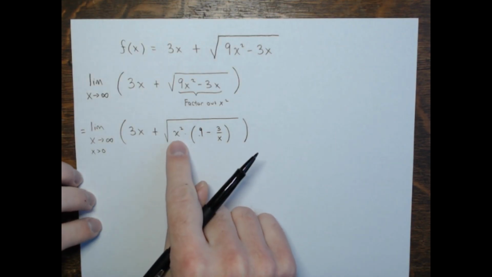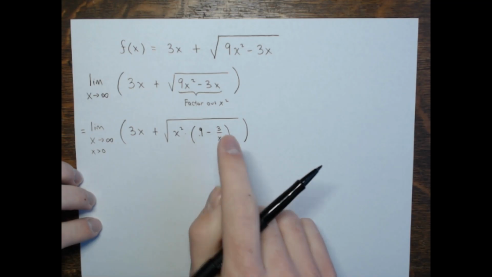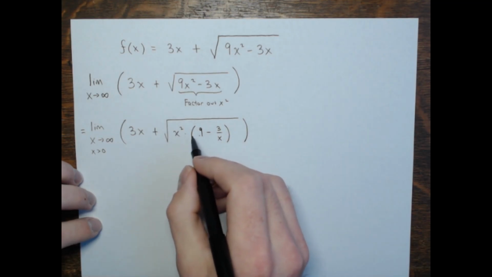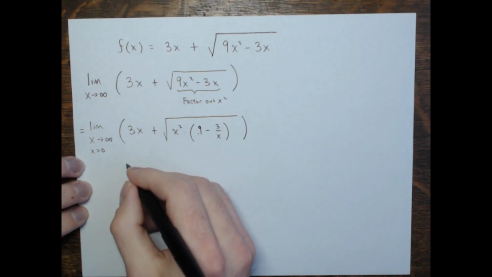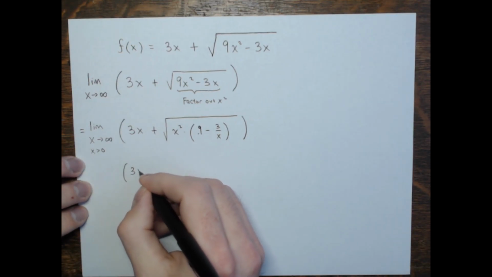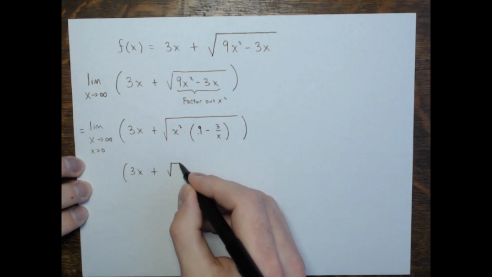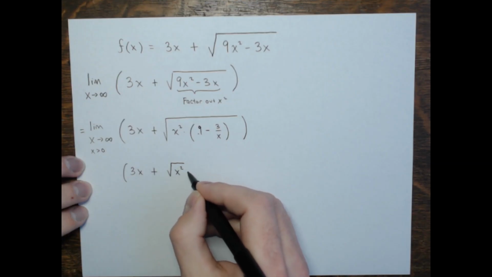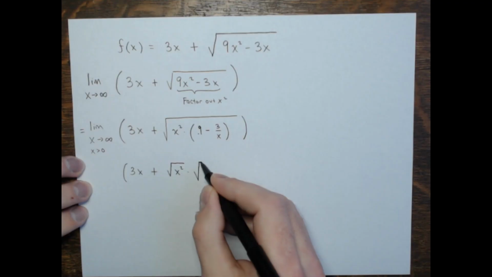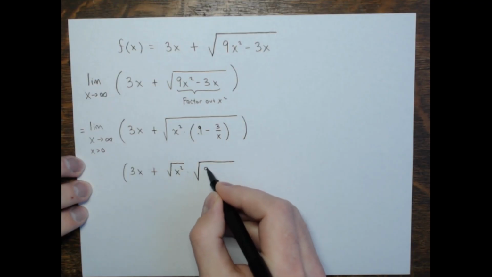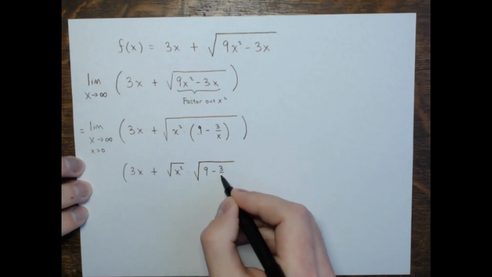Now, inside the root here, I have a product. Remember, the square root of a product, I can break it up. So this is 3x, I'll write the limit later, plus the square root of x squared times the square root of the other factor, this 9 minus 3 over x.